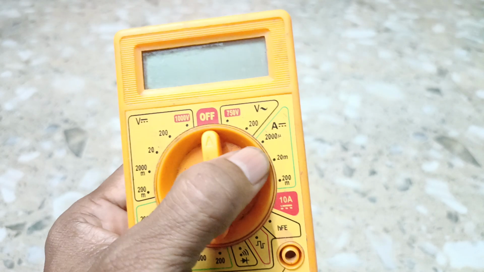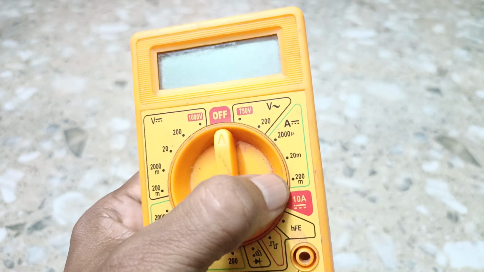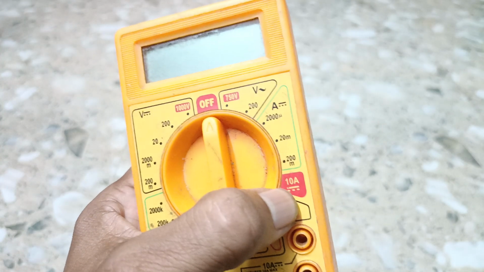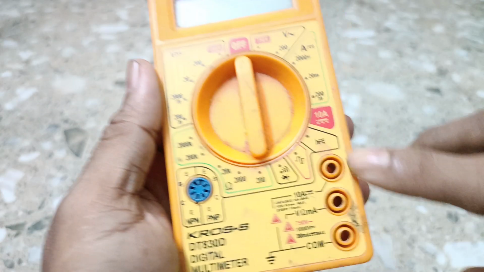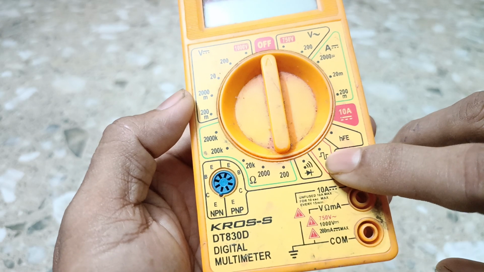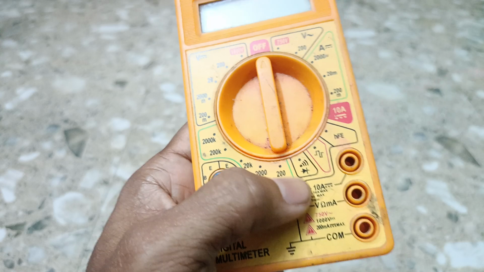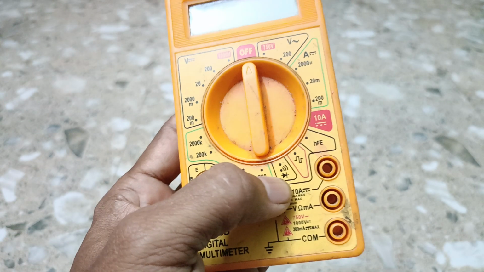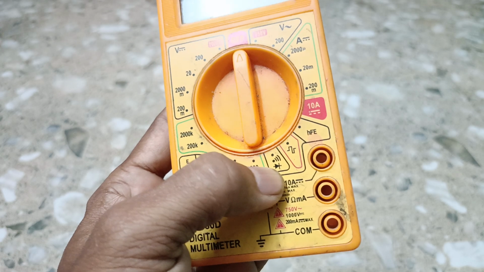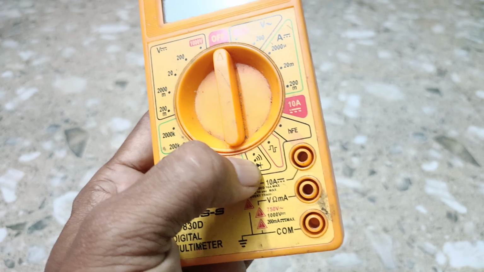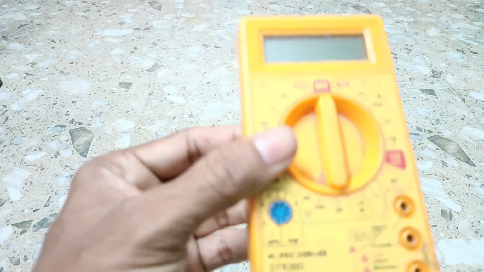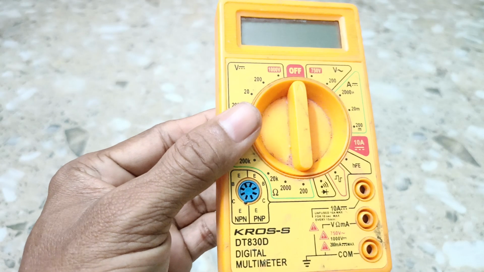The unit of current is ampere. You see, this is in ampere, and this is DC ampere, right? This is 10 ampere, and here is the HFE value. You can also find the HFE value, and this is a square wave, and this shows the direction of a diode, and this is the symbol of beep sound.